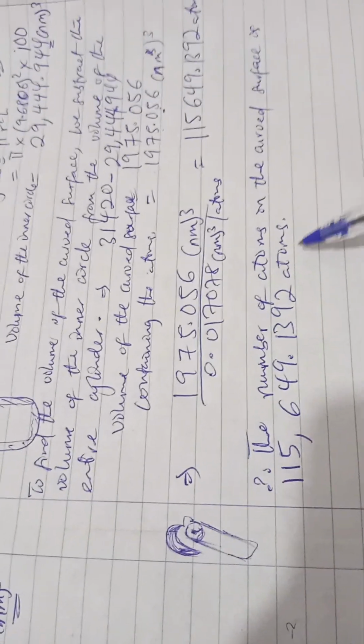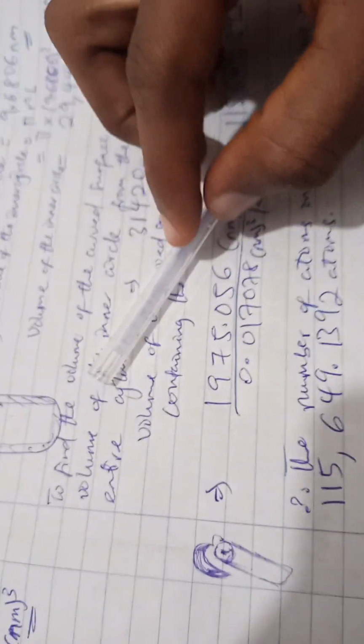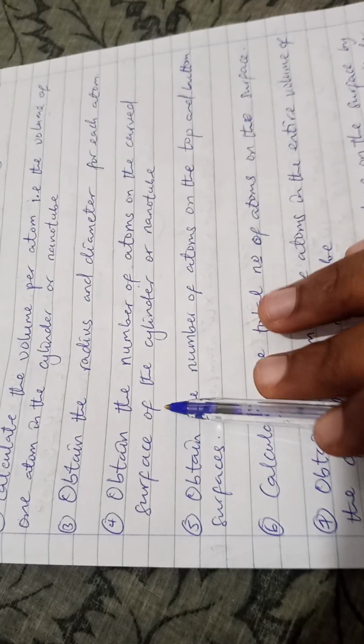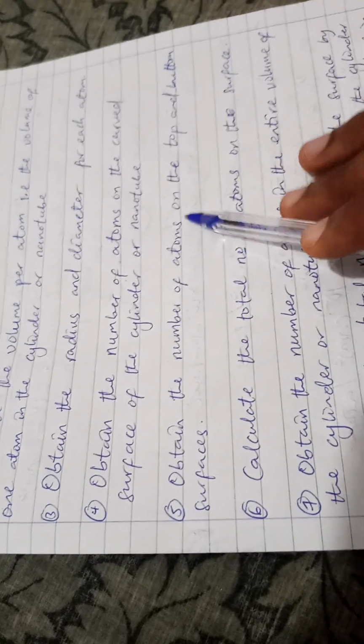So we have found the number of atoms on the surfaces, right? Now it's saying we should obtain the number of atoms on the top and bottom surface. So it's like calculate, obtain, calculate. It's basically the same thing, just using different grammar.